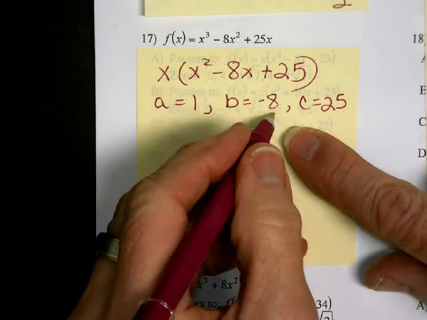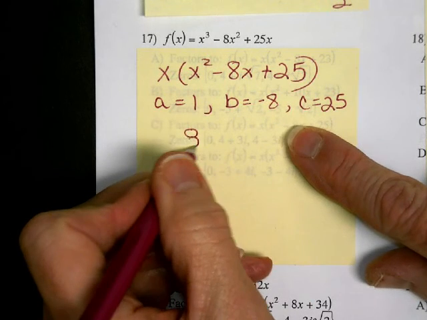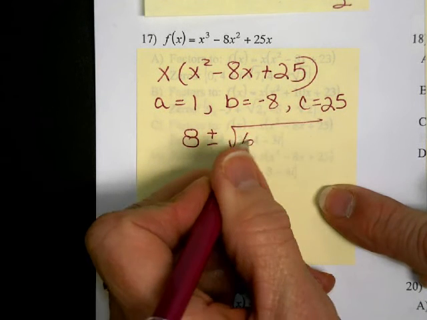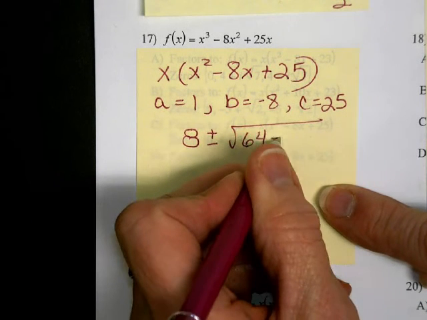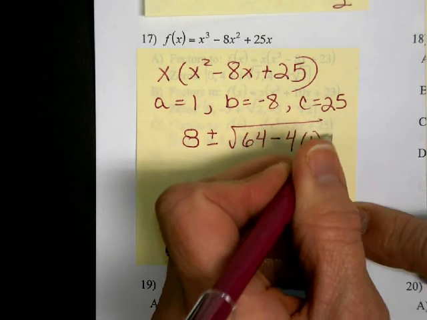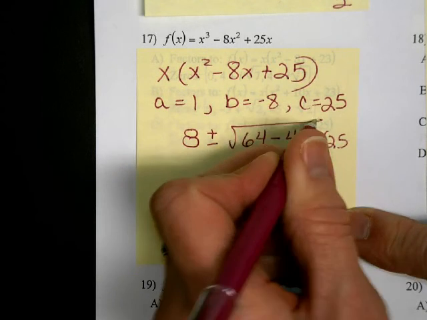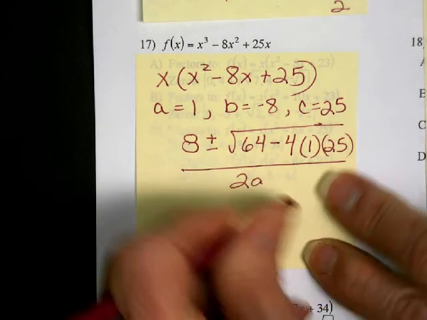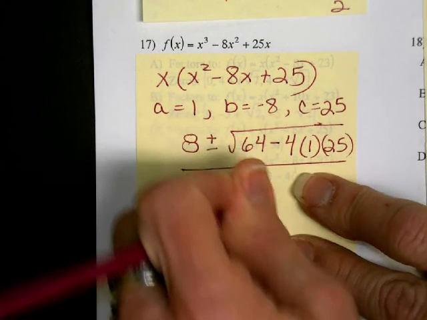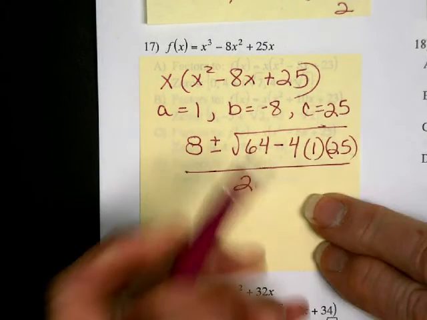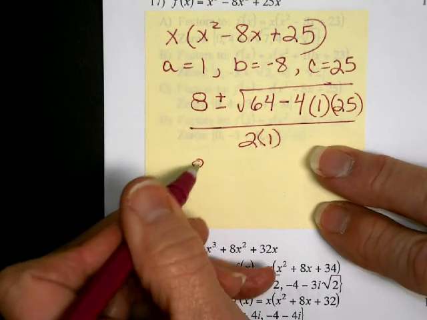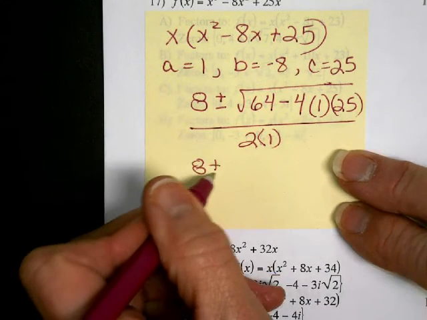A is 1, B is negative 8, C is 25, and more real-life problems come out this way. They're not pretty. Opposite of B, don't forget you take the opposite of B, then you square B, and then you subtract 4 times A times C, over 2 times 1.